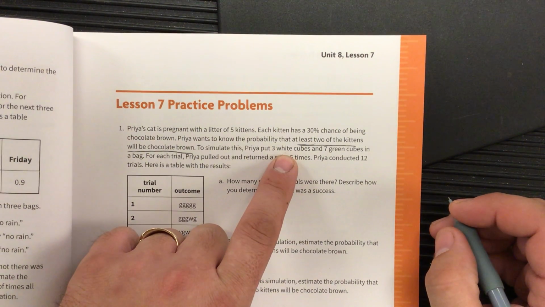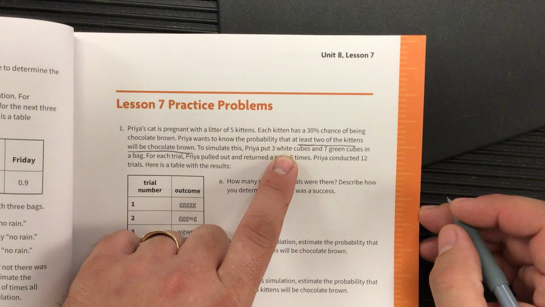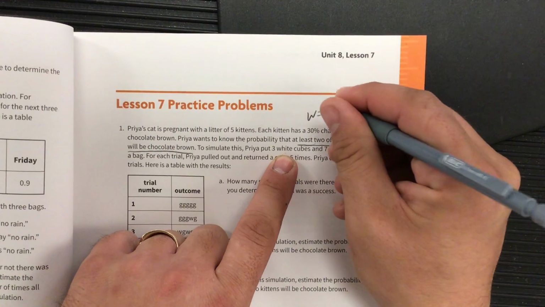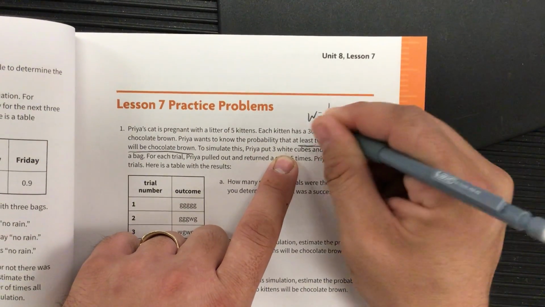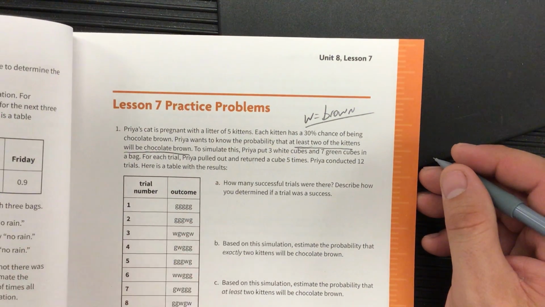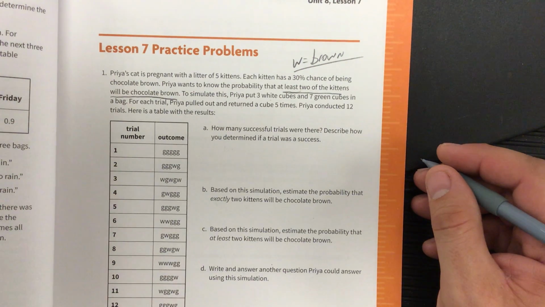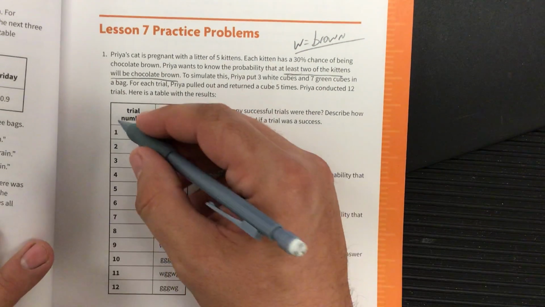So does a white represent a brown kitten or non-brown kitten? Okay, so W will represent a brown kitten because 3 out of 10 would be 30%. So W's in these trials here means brown. G would mean not brown. Okay, so she did 12 trials.